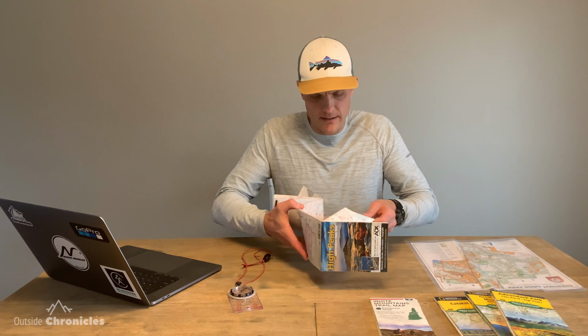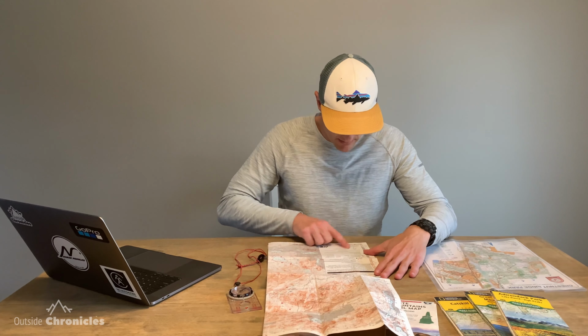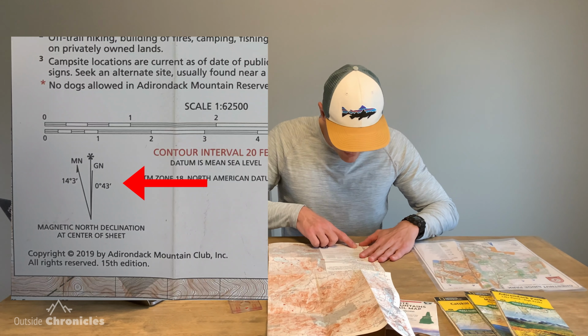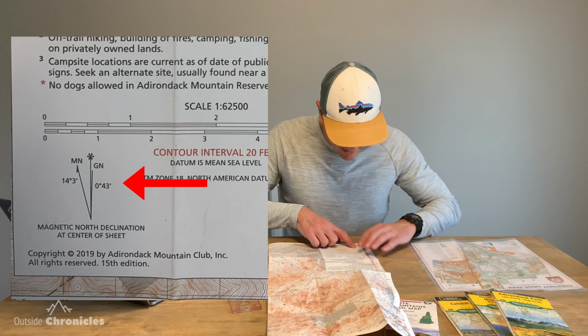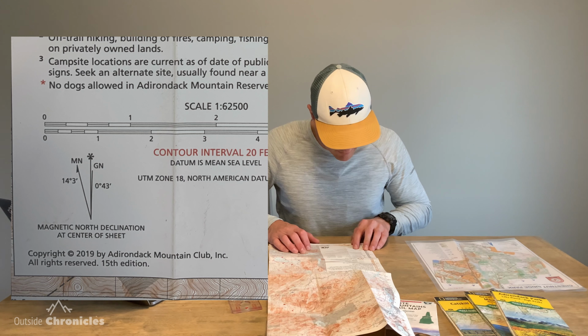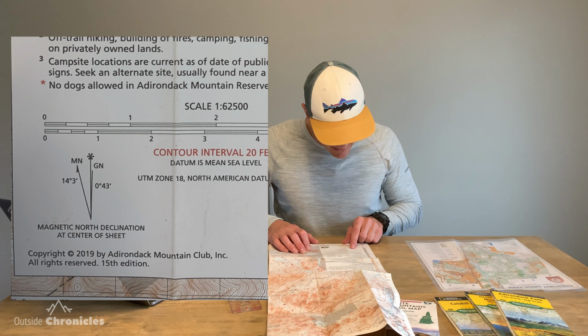So let's first take a look at the Adirondack High Peaks map. If we take a look at the way they have it designated, we find the legend, and in the bottom left-hand side we have a 14.3 degree magnetic declination. We see the magnetic north, we see a star, which is our true north, and then we have GN, which is our grid north.